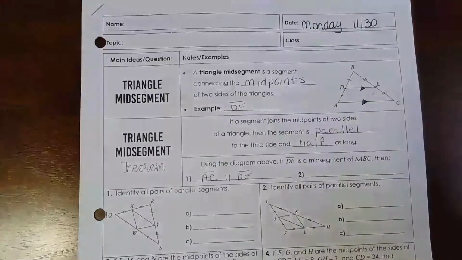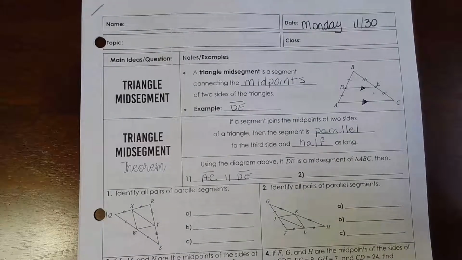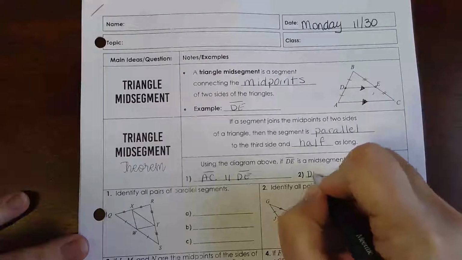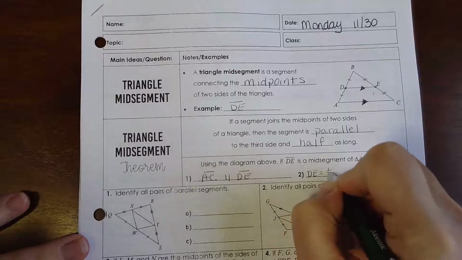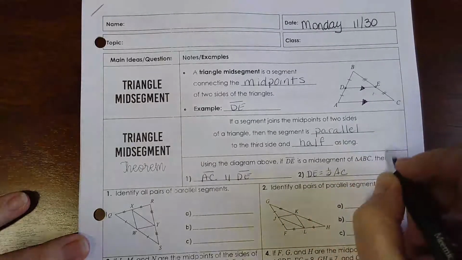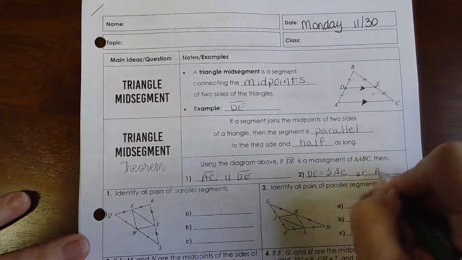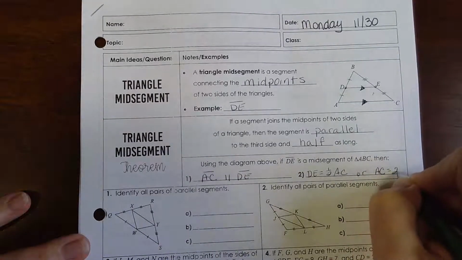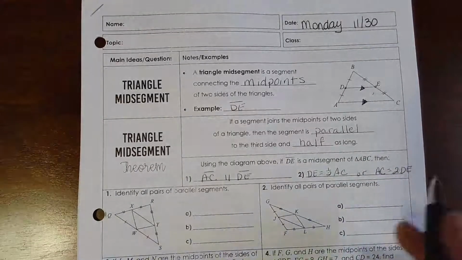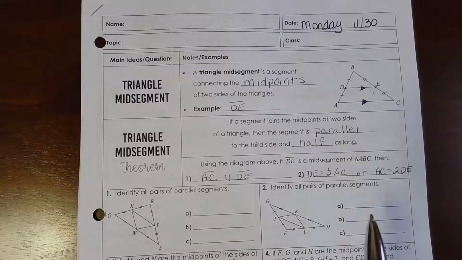The third side, the side not connected by the mid-segment, is the one it's parallel to. And DE equals half of AC, or we could rewrite that as AC equals twice DE. So that's a formula we are going to use.